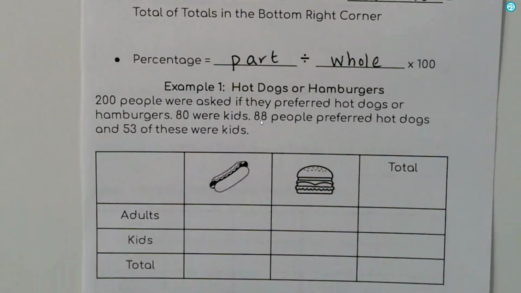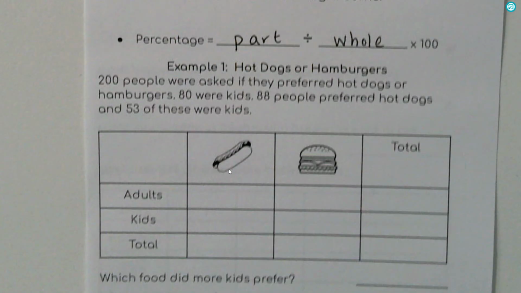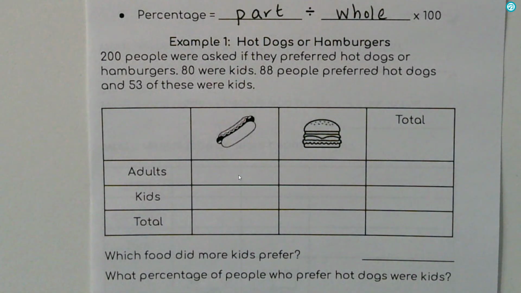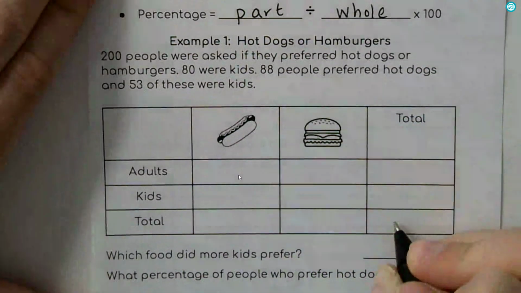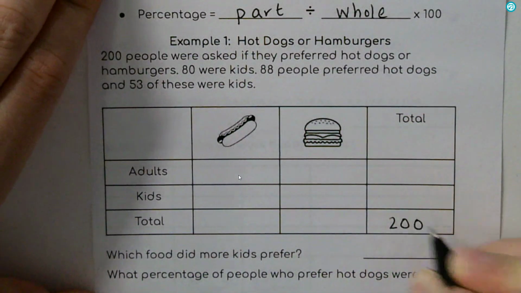Our first problem says 200 people were asked if they preferred hot dogs or hamburgers, 80 were kids, 88 people preferred hot dogs, and 53 of those were kids. So we have this blank table here, and we need to fill in all of the information we're given, and fill in all of the other stuff using process of elimination. The first thing we're told is that 200 people were asked if they prefer hot dogs or hamburgers. So our grand total of all of the people is 200. That goes in the very bottom right-hand corner.